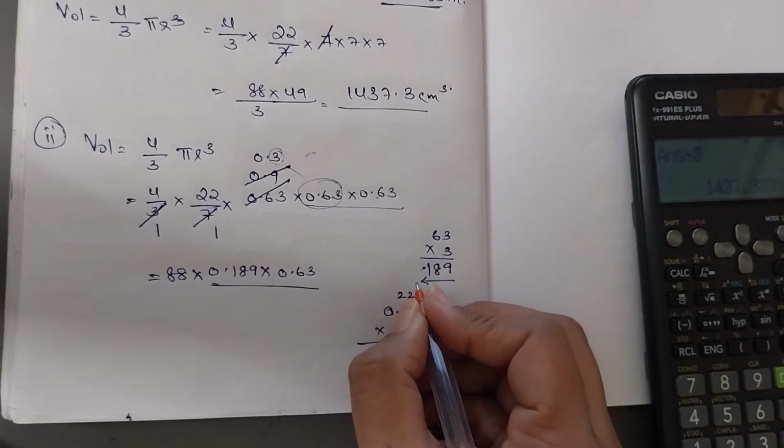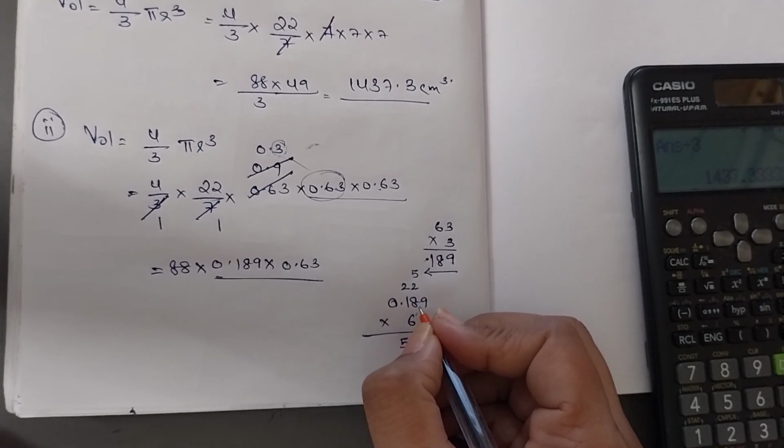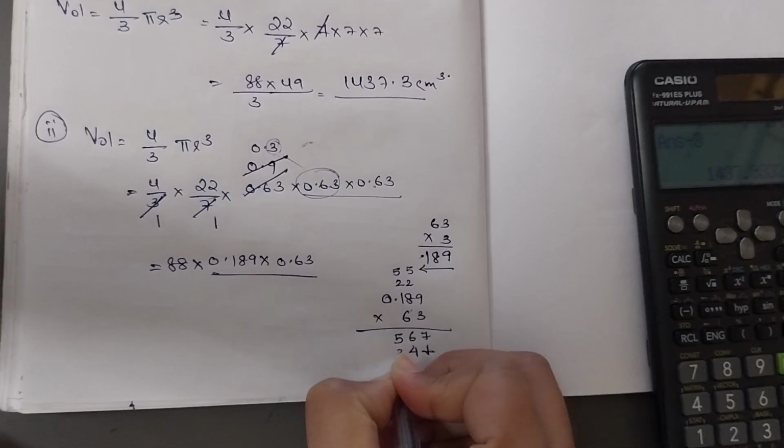Then 6 9s are 54, 6 8s are 48, 48 plus 5, 53. Then 88 times 0.3. So 0.3 times 0.63 times 0.189 is equal to 0.11907, into 88 is equal to 10.47.